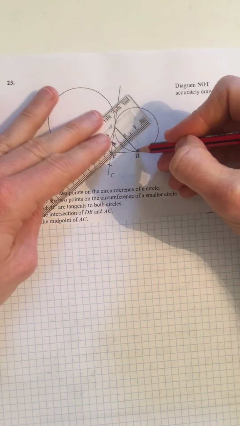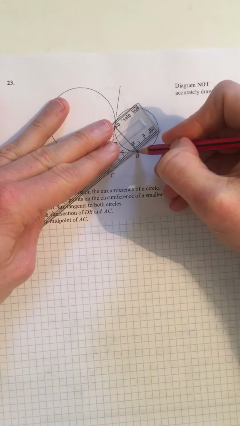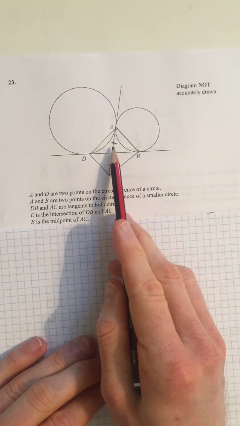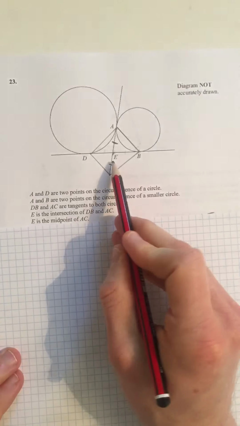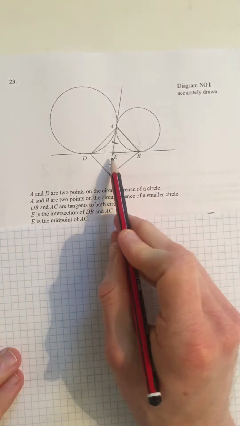Let me just mark in first of all the shape that we're trying to prove is a rectangle. I need to prove that ABCD is a rectangle. Now, I've marked on that AE is equal to EC. I also know that EB is the same length as that, and I know that because of circle theorems. I know that tangents to a circle from an external point are equal in length.